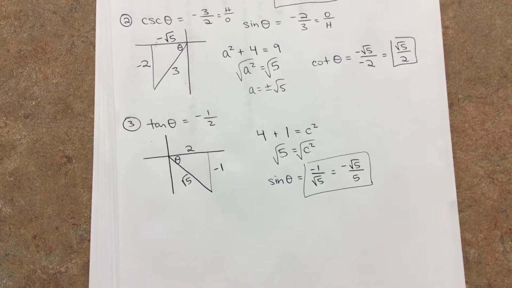Okay, so all of these are the same type of problem. You guys will have one of these tomorrow. I give you one of the 6 trig functions, one of the 4 quadrants, and then ask you for another one. So you're doing this. Any questions on that?